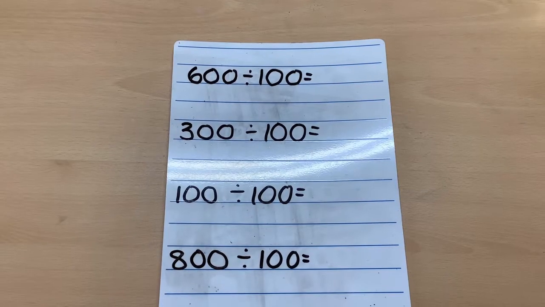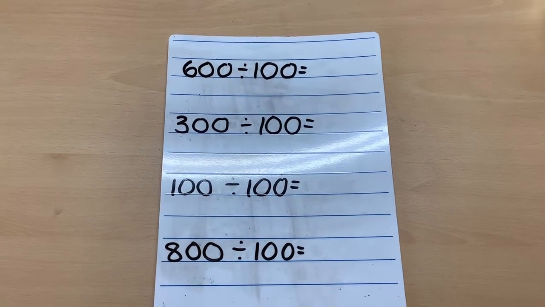Today we're going to look at dividing by 100, and then tomorrow you're going to have a go at multiplying by 10, dividing by 10, multiplying by 100 and dividing by 100. You'll need your place value grid again today. These are the calculations that we're going to find the quotient for today.